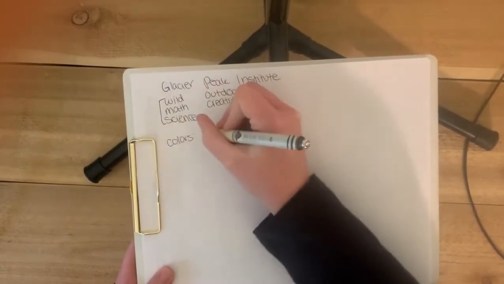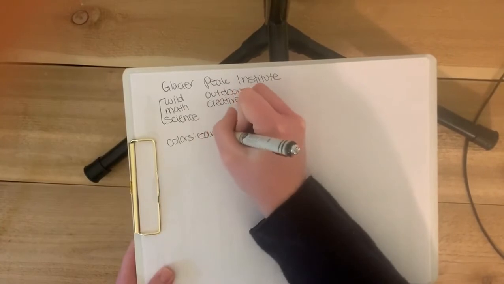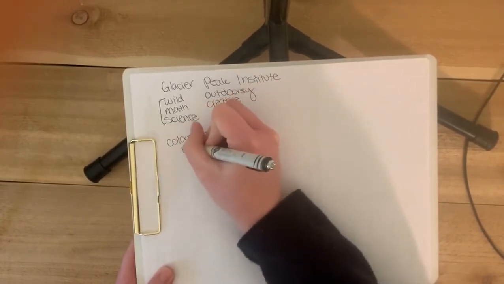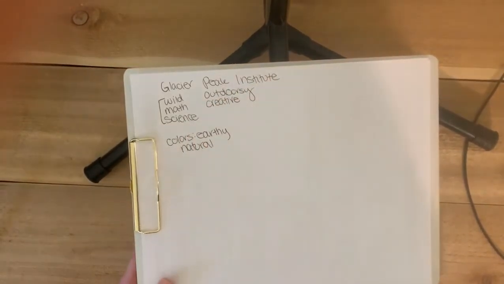And then another thing that I like to do is to start thinking about colors. I know they're looking for something earthy, some natural colors, and some muted colors.